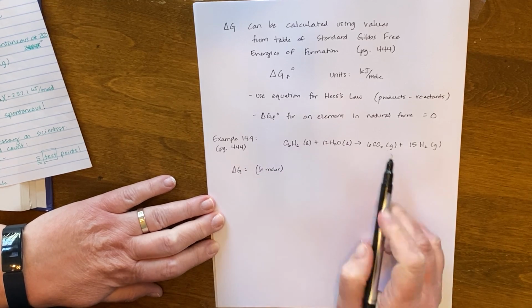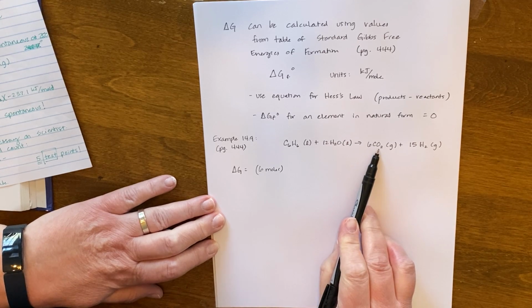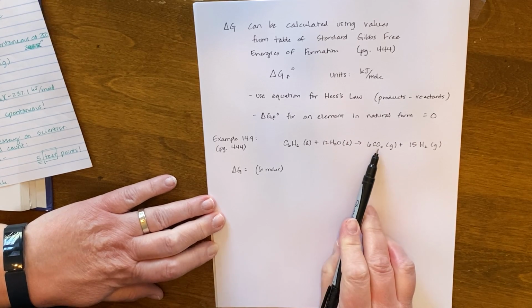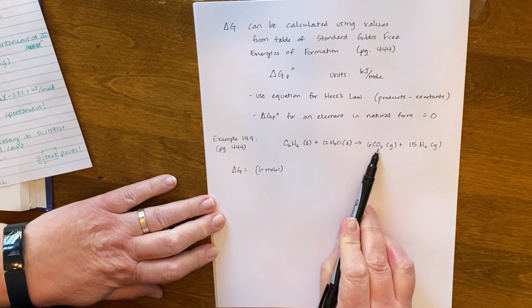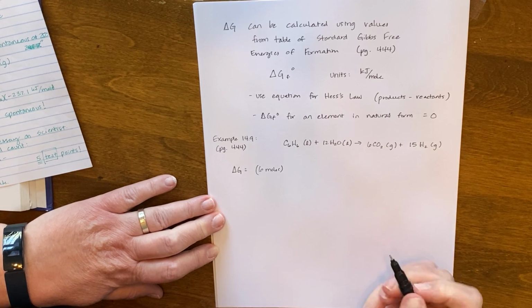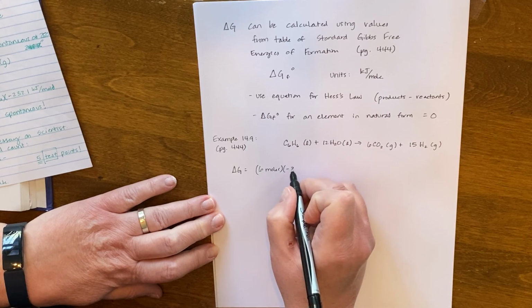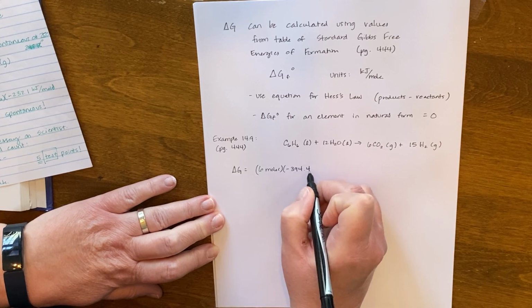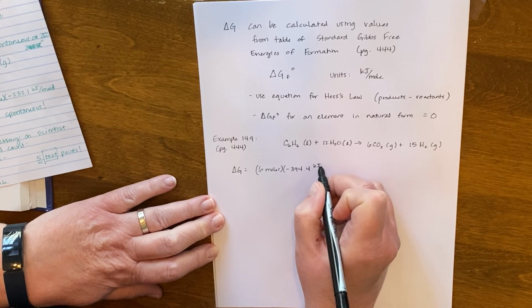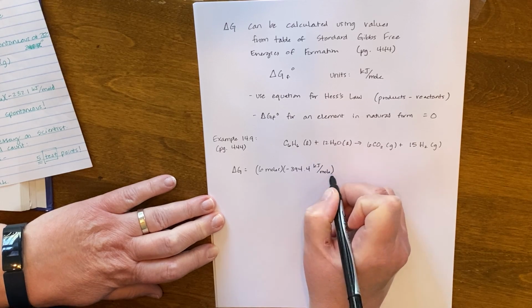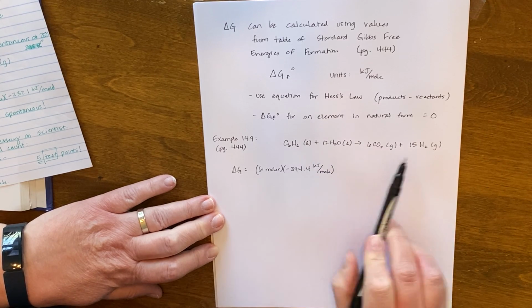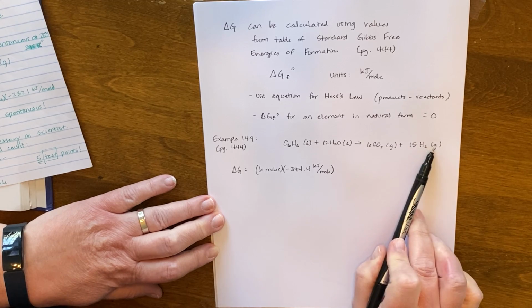So 6 moles. I'm going to look at my standard Gibbs free energy of formation for carbon dioxide gas. I find it in the second column, the second one down, minus 394.4, and it's in kilojoules per mole.